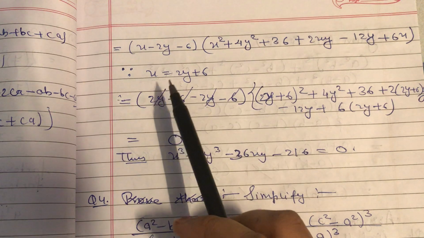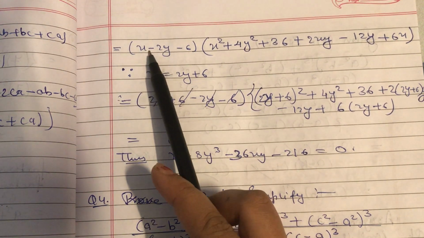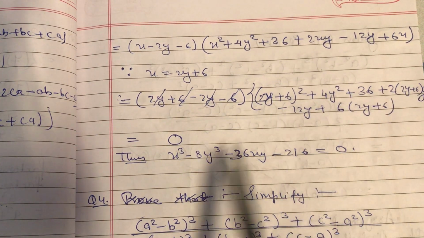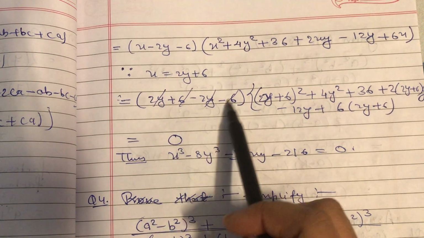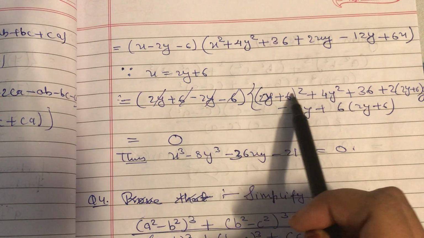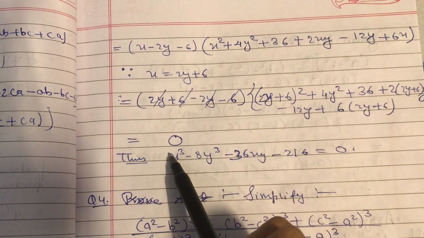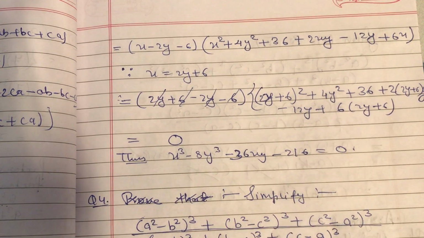Now the value of x is how much? 2y plus 6. So in place of x, I'll write 2y plus 6, and the rest of the terms are as they are. Here I can see that 2y will cancel out, 6 will cancel out. So actually we are getting 0. I'll not simplify it further, because if we multiply any number by 0, the result is what? 0. So the value of this is 0.